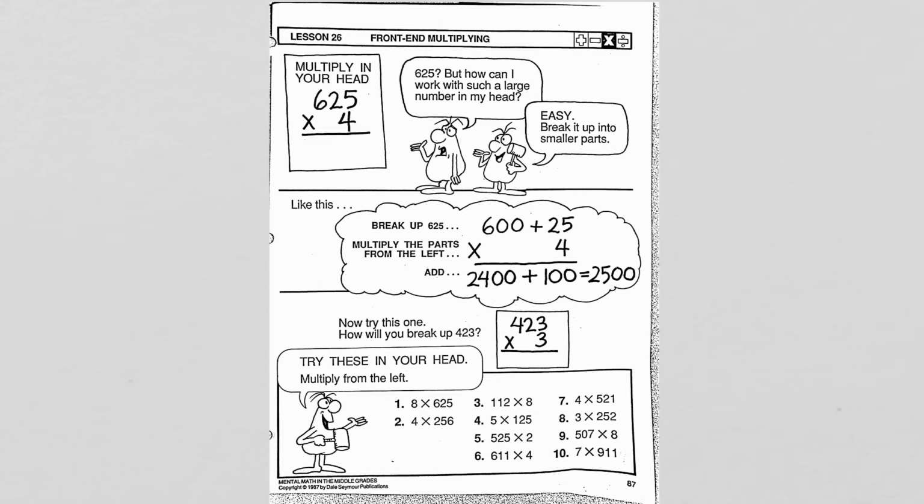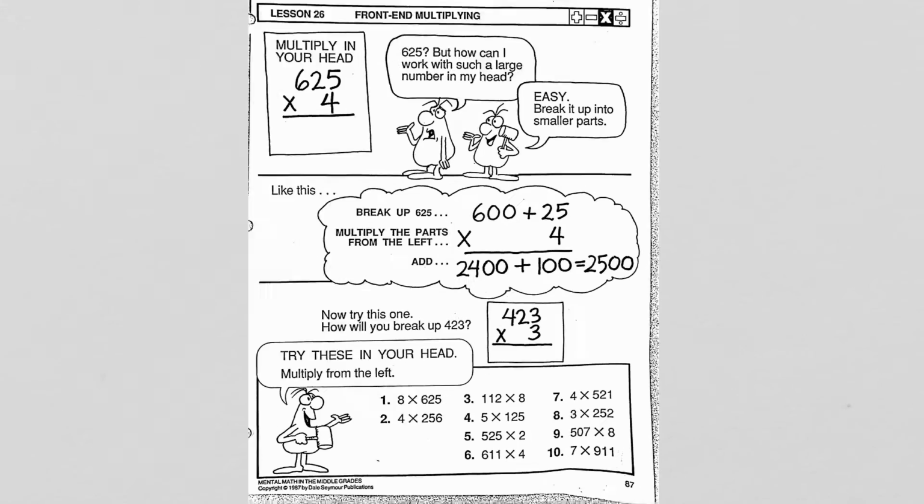Wanted to give you a mental math activity to work on during the week. We were doing some of this before the break. We were doing the idea of front-end multiplying, or breaking the number up. We did it with 2-digit times 1-digit before the break. Now we're going to do 3-digit times 1-digit.